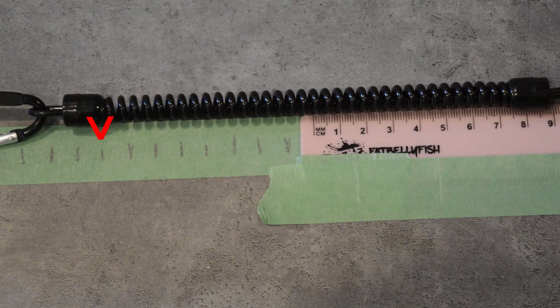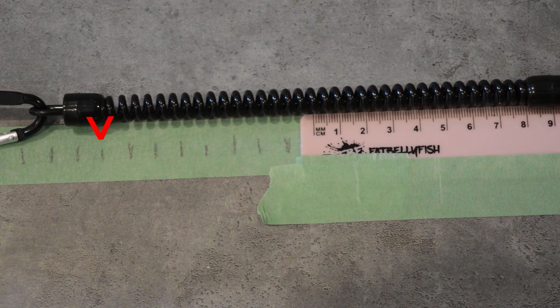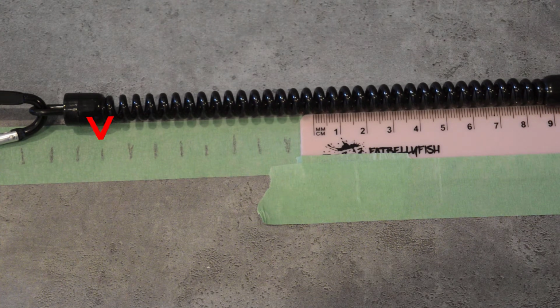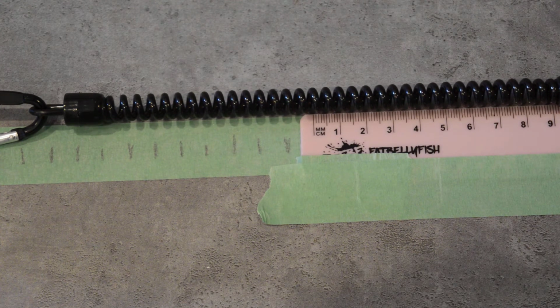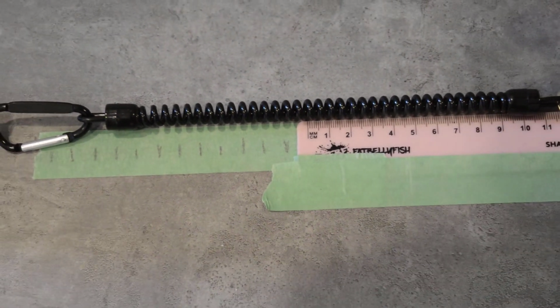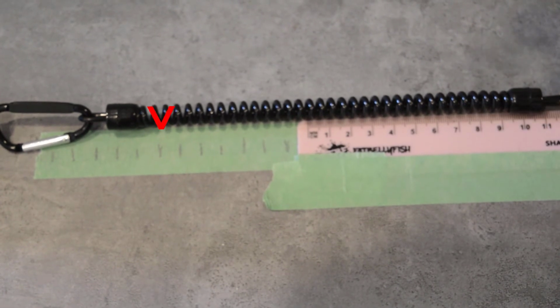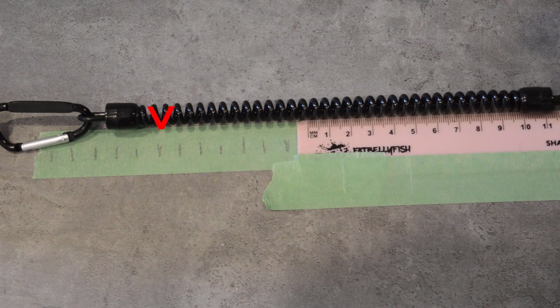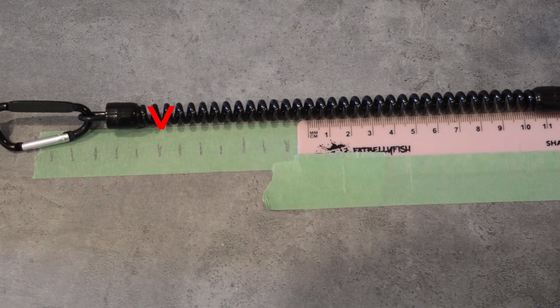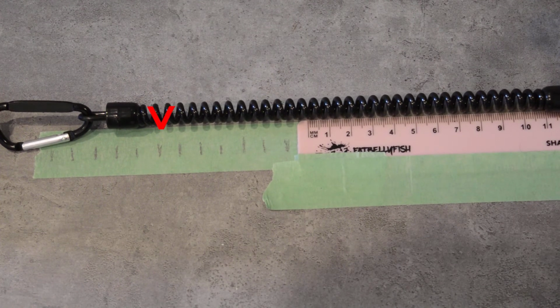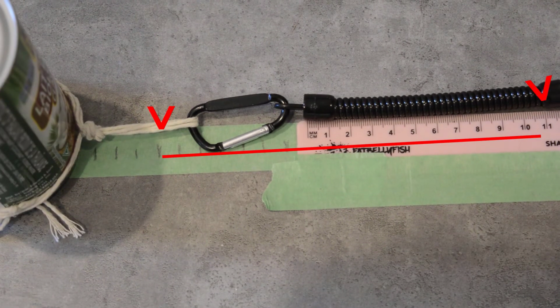So in this video, you can see where I've marked the start of the spring, and as I pull on the spring, its length increases. I keep pulling, and I have to zoom out a little bit, and at a certain extension, your object begins to slide. Note the length of your spring right when it begins to slide.